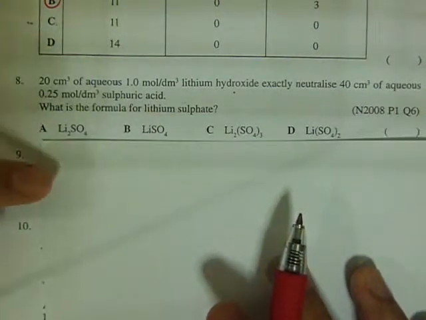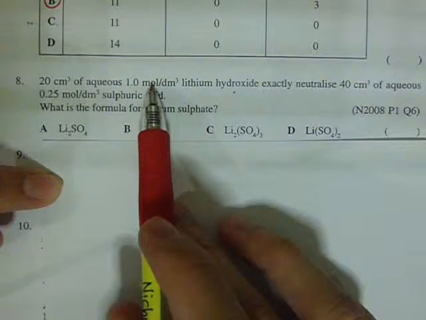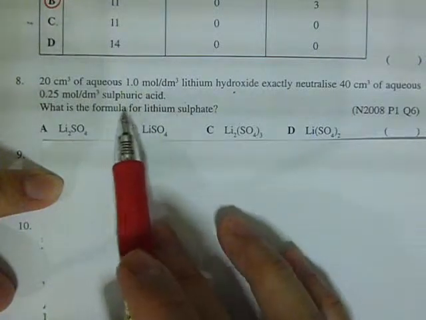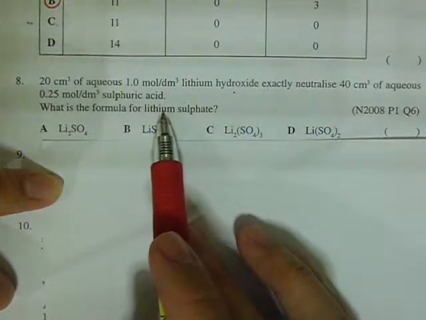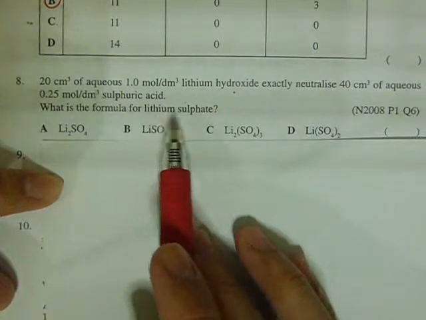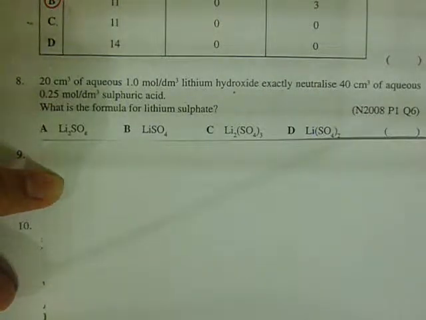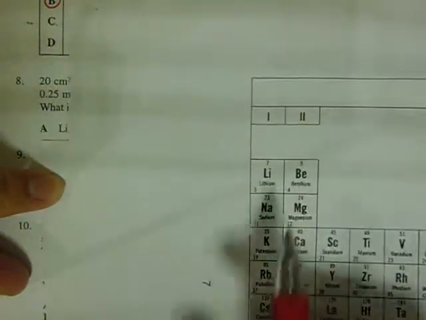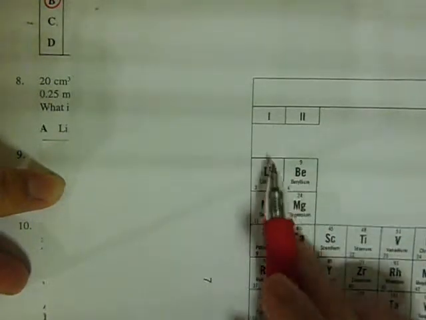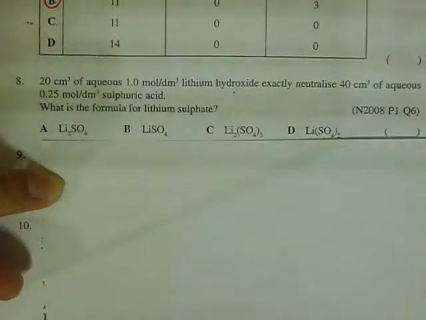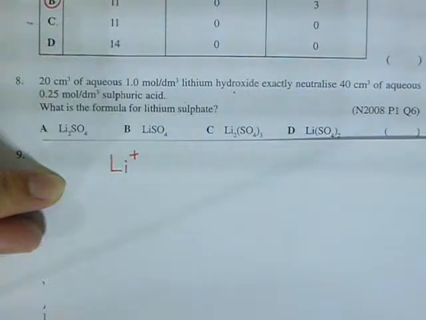Now this question, actually the information in the first paragraph is not needed. Formula for lithium sulfate. This question actually asks you about the formula for this ionic compound, lithium sulfate. Now lithium is a group 1 element. So all the group 1 elements will form 1 plus ion. So your lithium, since it is in group 1, therefore it will form 1 plus ion.